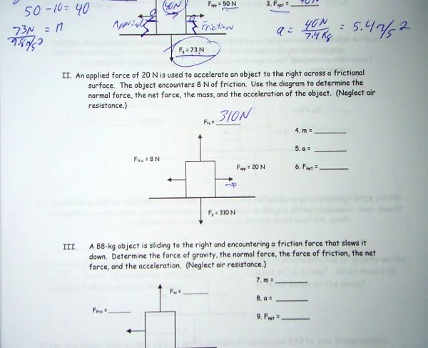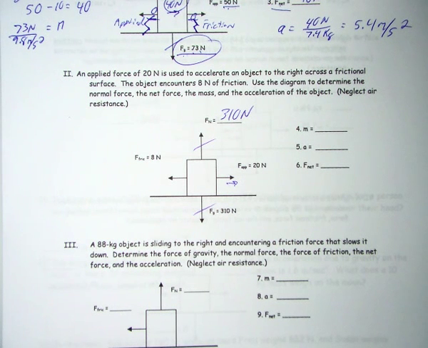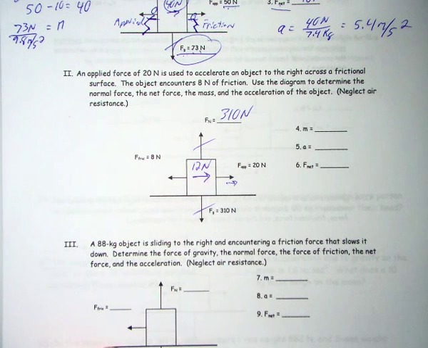What's the total force in the up and down direction? It's 0, right? Because these two cancel each other out. So what's our force on the left and right direction? It's 12. Which direction? To the right. And that makes sense because our box is going to the right. So our net force is 12 newtons to the right.